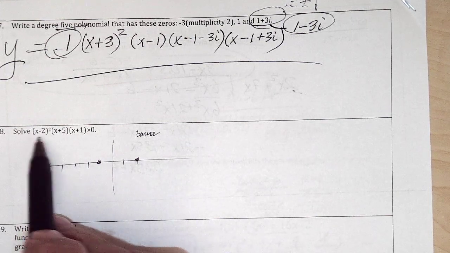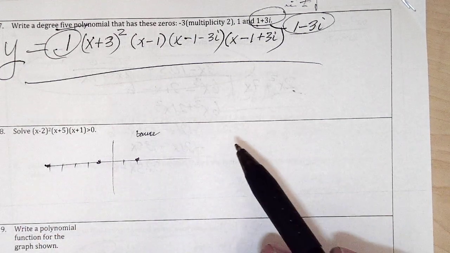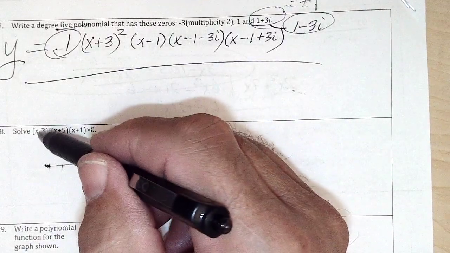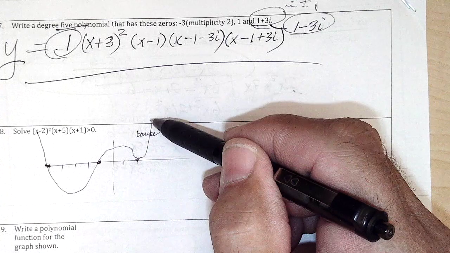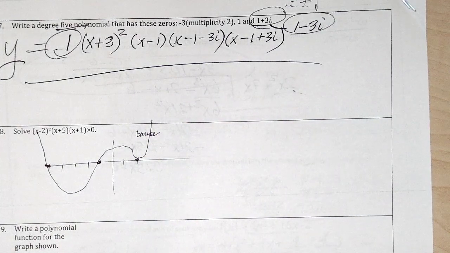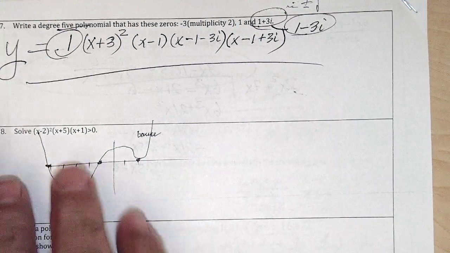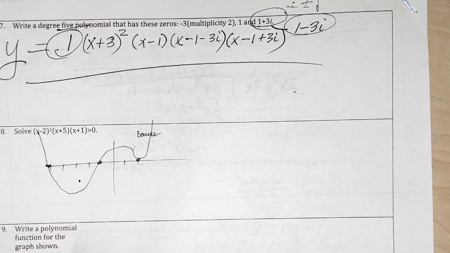This is x times x, because it's squared, times x times x. There's no negative x's, nothing to make it negative. So a fourth degree, 1, 2, 3, 4, it's got to come from above, go up, and if it bounces, it's got to go something. So it's got to look something like this. Now you could just type it in the calculator and see it, but you should be able to read it straight from it. It looks like this.